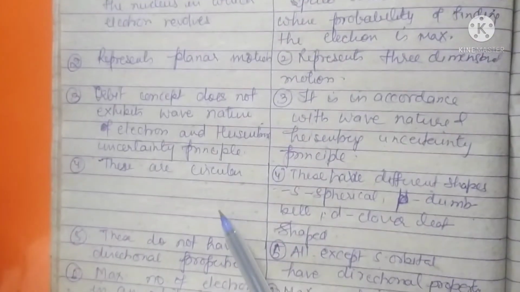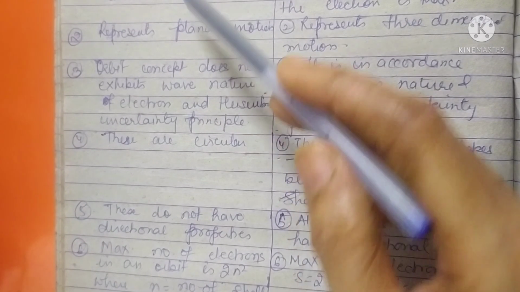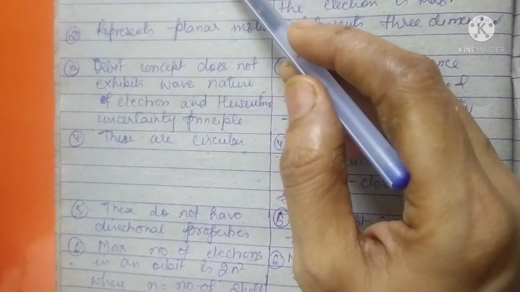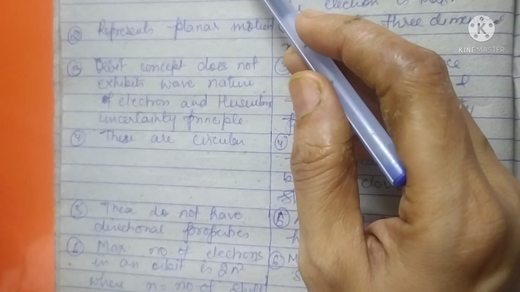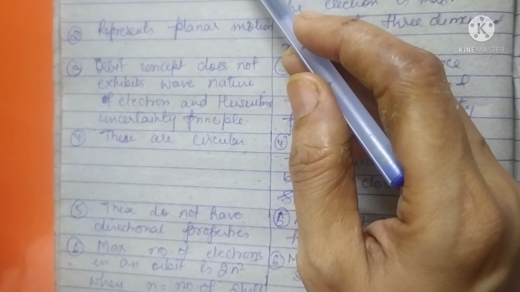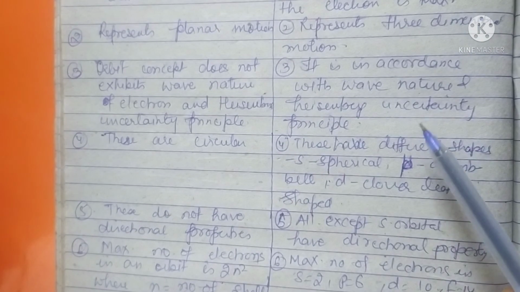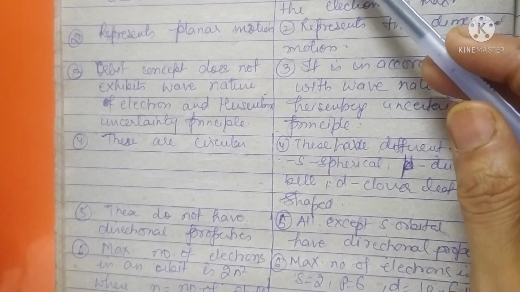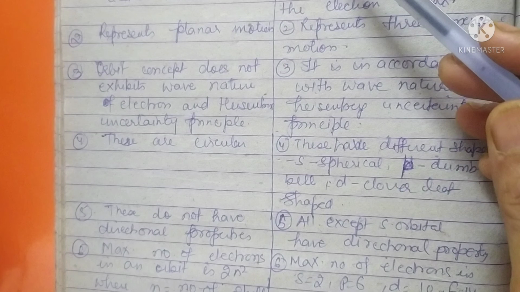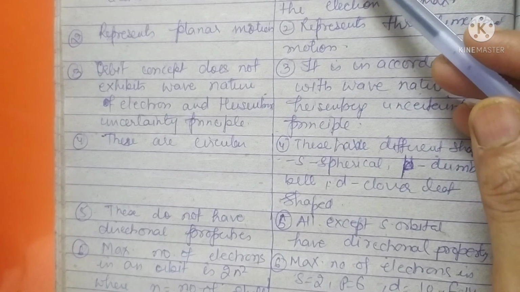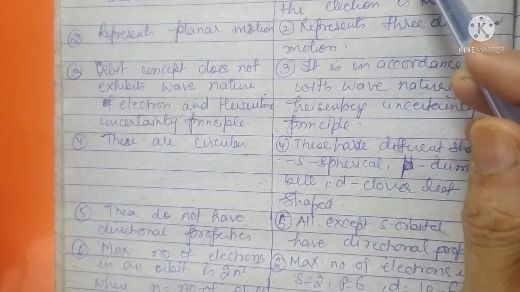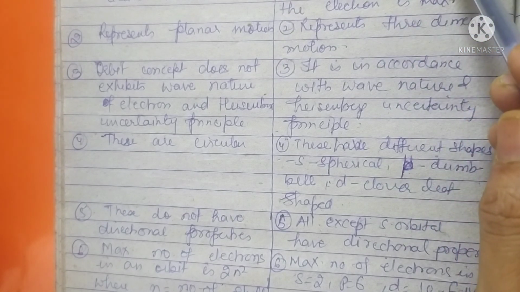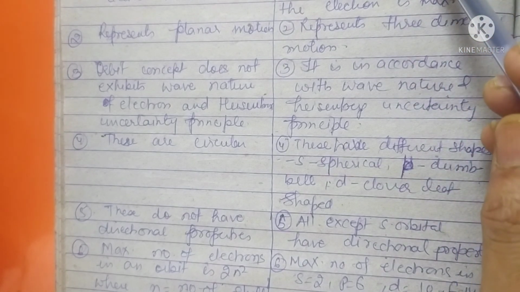Another difference is that an orbit does not have any directional property, because a circle doesn't have any directional property; it has symmetry. Now in case of orbitals, they have directional property, except s. You know that s is spherical, whereas the rest are oriented along some axis, so they have directional property.